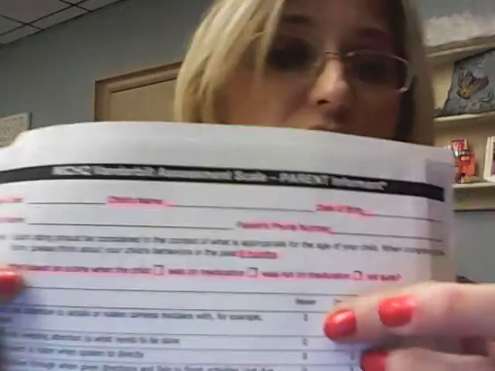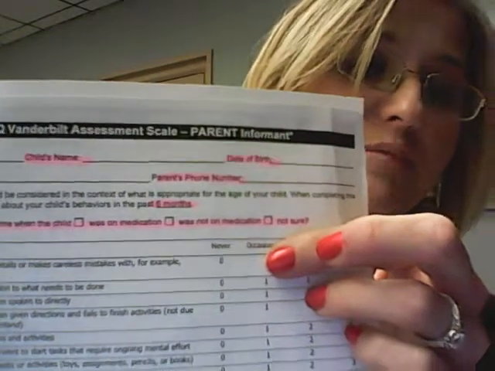The top here is demographic information that the parent will fill out. The Vanderbilt Assessment is best used between ages 5 and 18. One of the important questions at the top is whether the child is on medication or not on medication at the time that you're filling out this questionnaire.